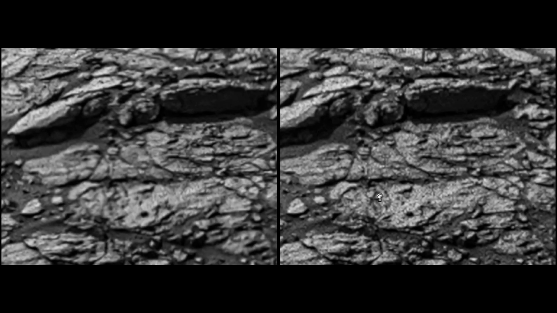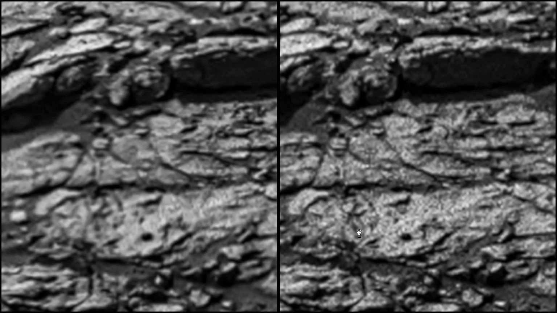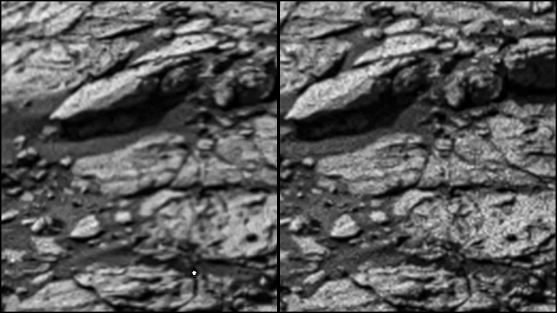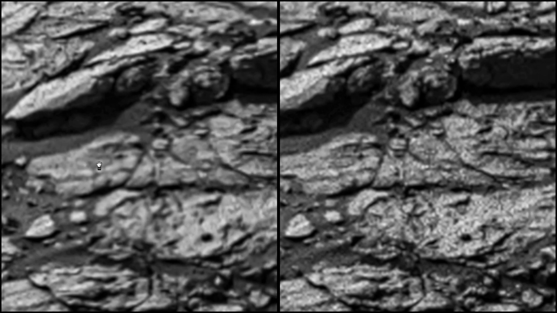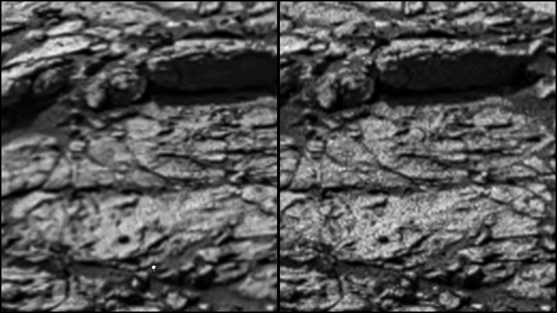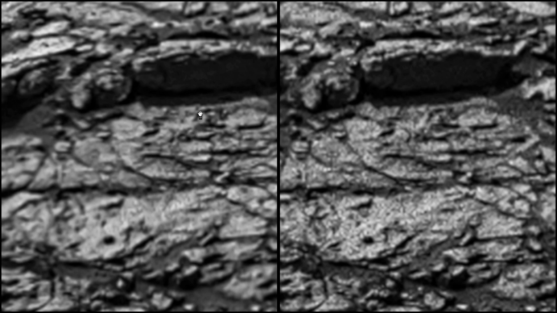Now here's another piece, I'll give you a pan through. I mean, look at this bit at the front. It looks something sculpted. And this here. And that. I mean, what can I say?